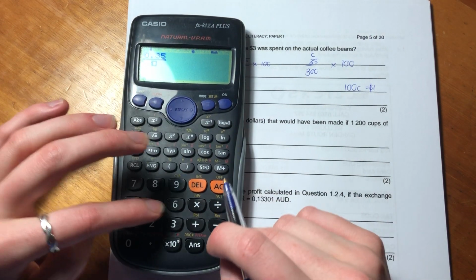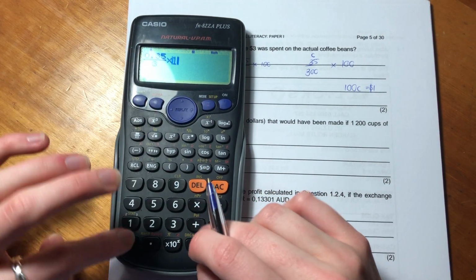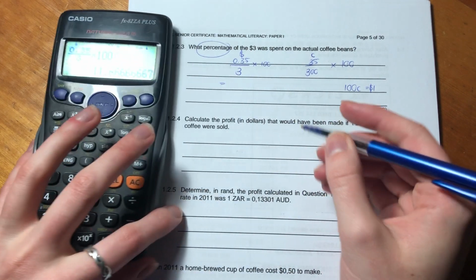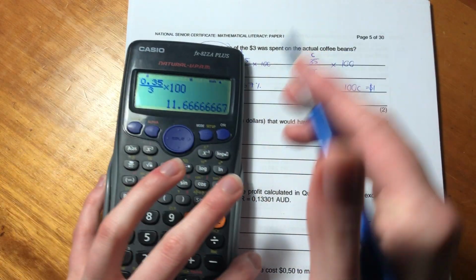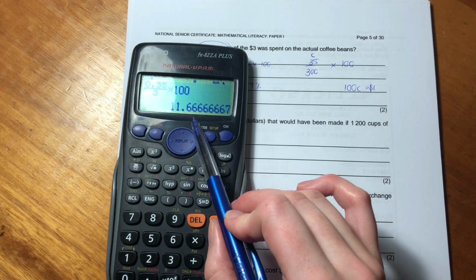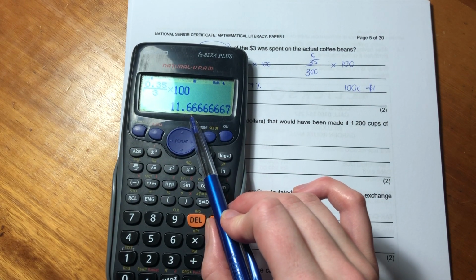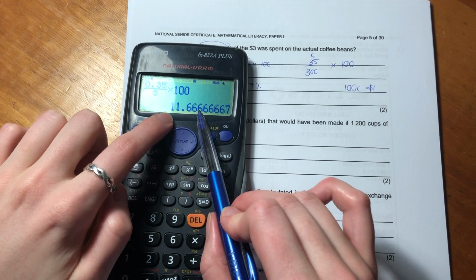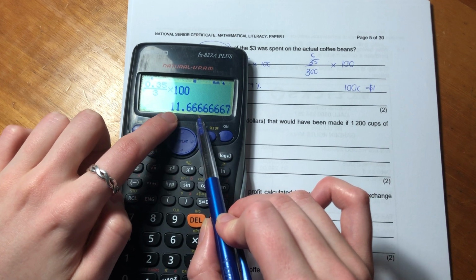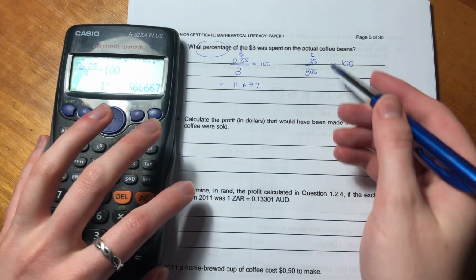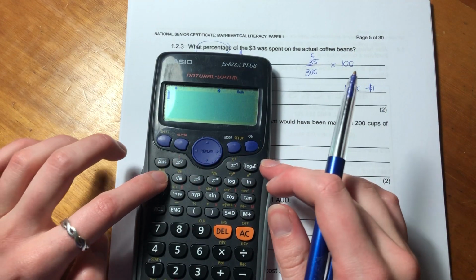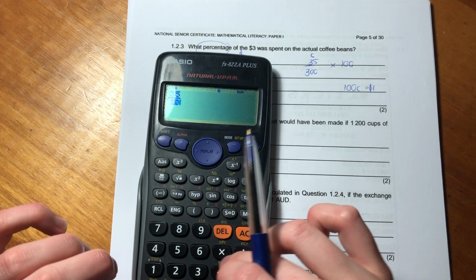0.35 over 3 times by 100 is 11.67 cents. We always round off to 2 decimal places. So we know that the third 6 over here is above 5, therefore we round the second 6 up to 7. Let me show you that it's exactly the same thing if we do it in terms of the cents denomination.